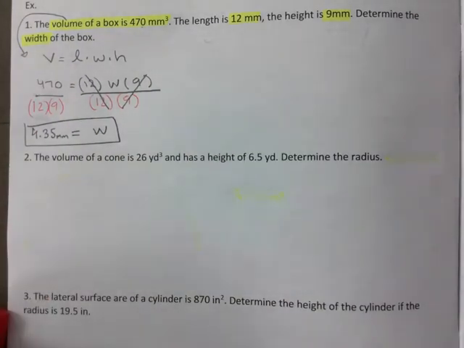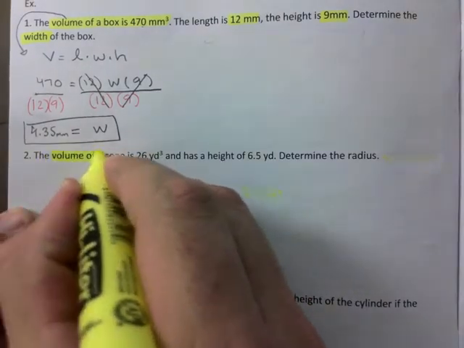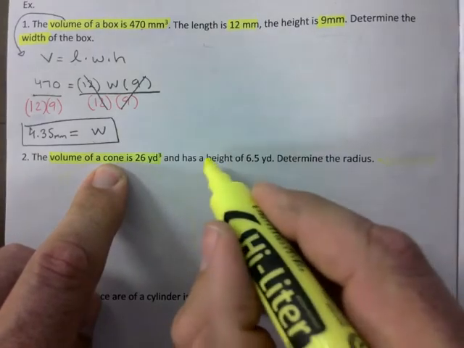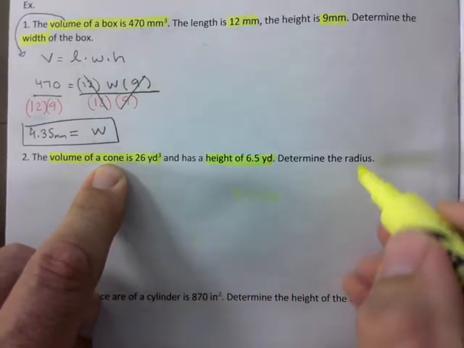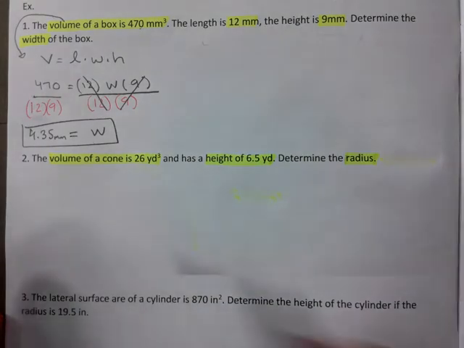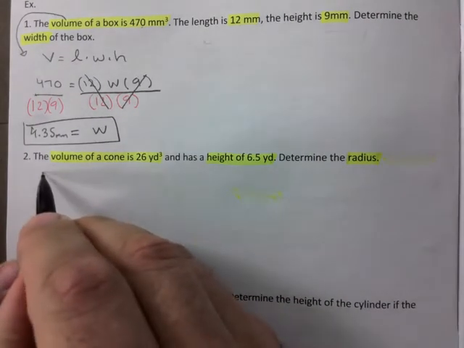The volume of a cone. So everything is important there. It's the volume, and we're talking about a cone. The height is this. Determine the radius. Okay. So volume of a cone.